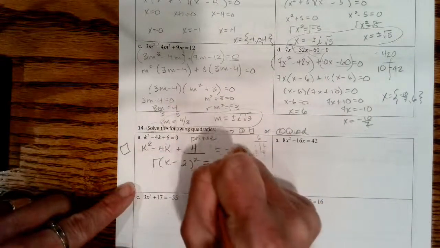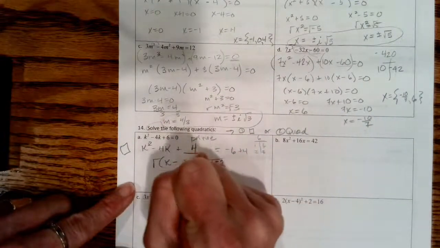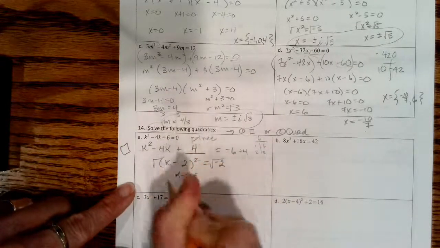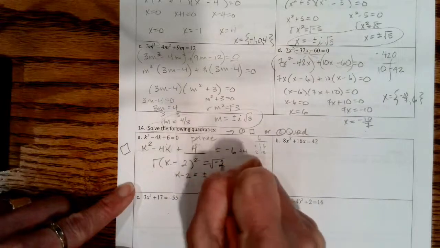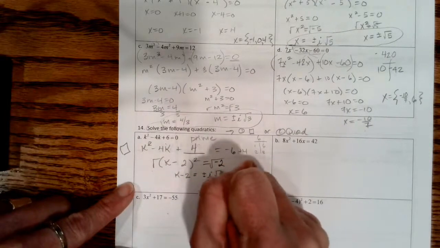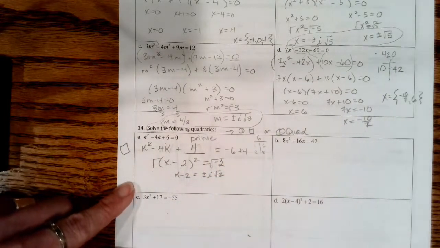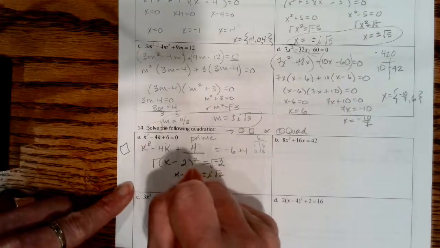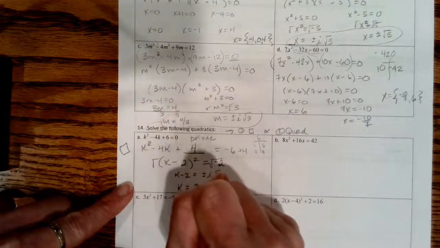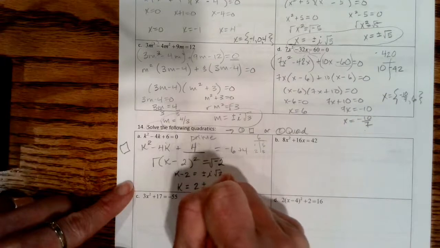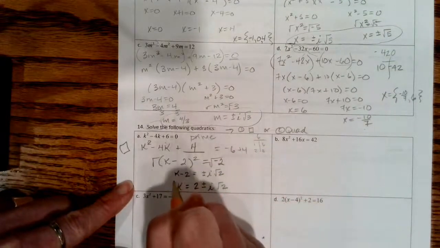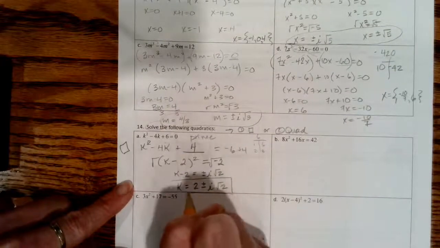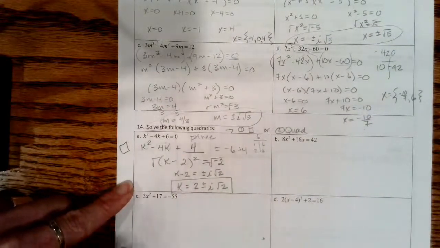I take the square root, and I get k minus 2 is equal to, I drew the square root, so it's going to be plus or minus. i comes out, and there's my root 2. So when I add 2 to each side, k is equal to 2 plus or minus i root 2. I would have gotten the same answer if I had done the quadratic formula, but I would have had some simplifying to do.